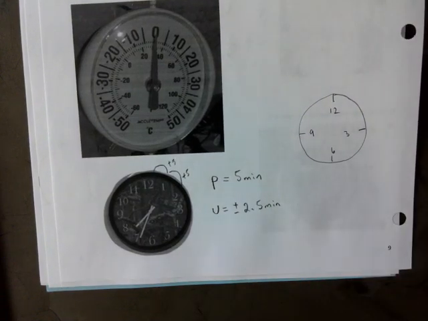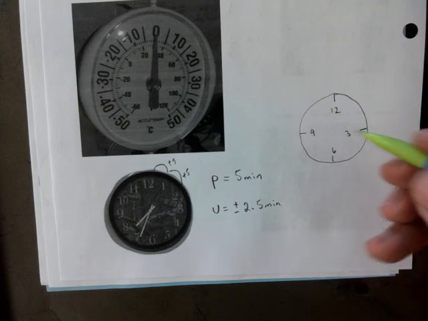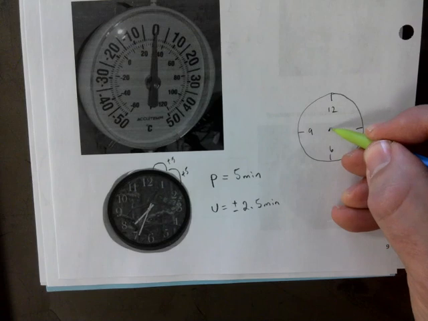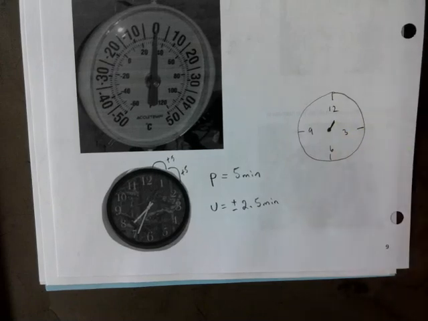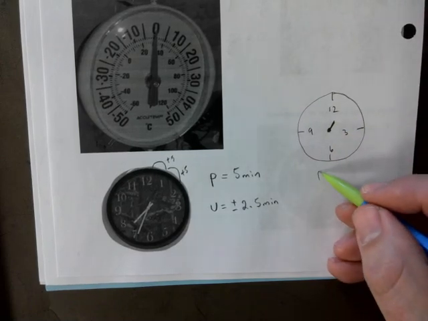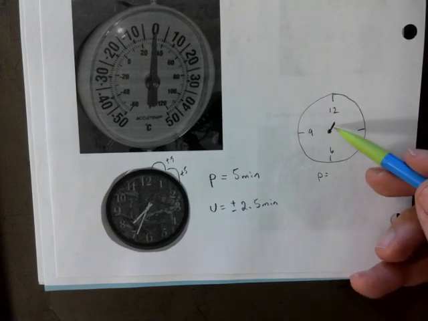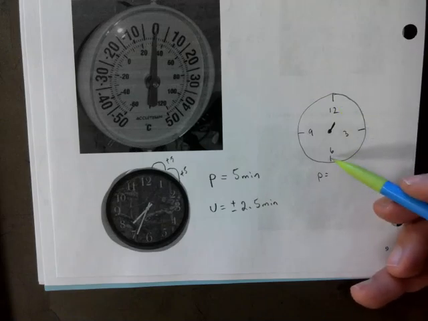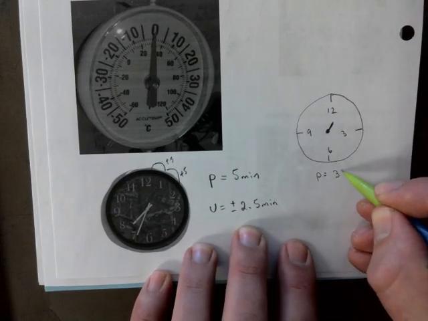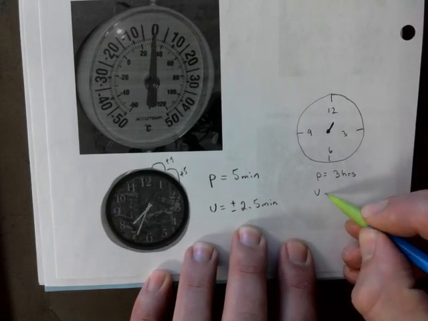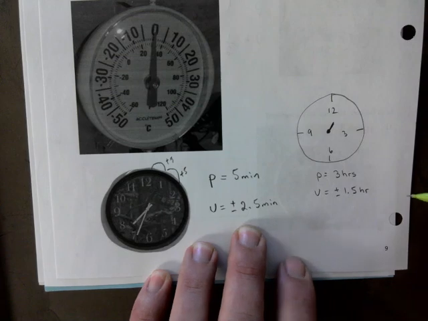What if you had one like that, and all you had is this small hour arm? What's the precision here? Minutes you can't count. The hour arm is there. You can only do 3-hour increments, right? So the precision here is 3 hours. So therefore the uncertainty is plus or minus 1.5 of an hour.